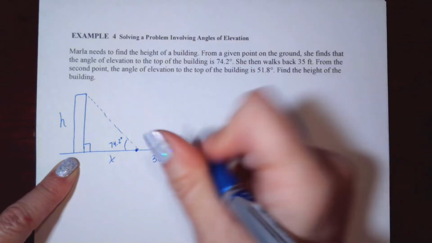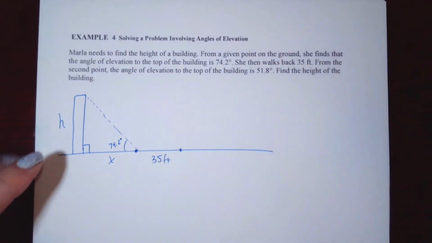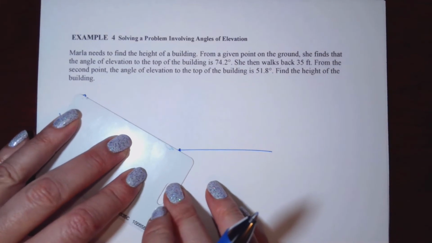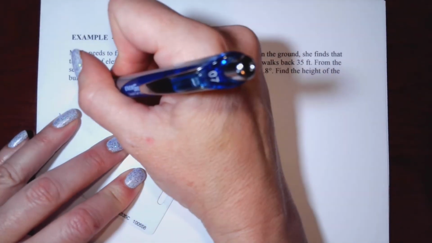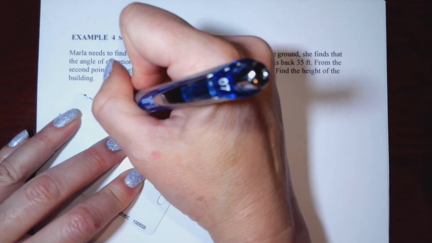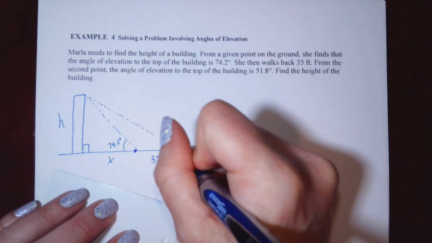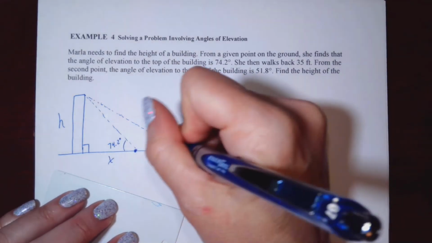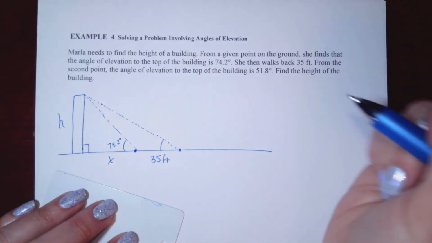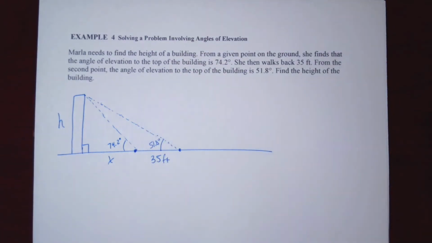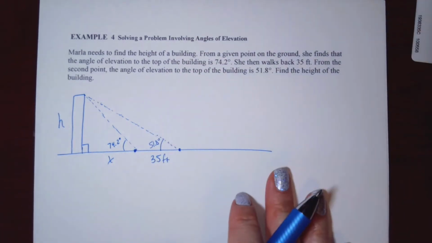She walks back 35 feet more, takes an angle of elevation to the top of the building again, and because she is looking out more than she is up, that distance away from the bottom of the building has increased. This angle of elevation has decreased. It's now 51.8 degrees. And we need to find that height of the building.